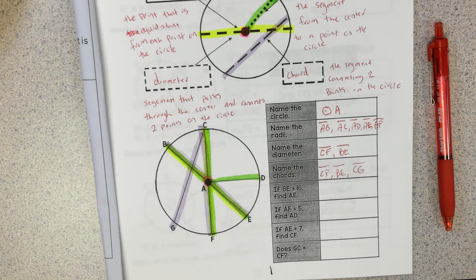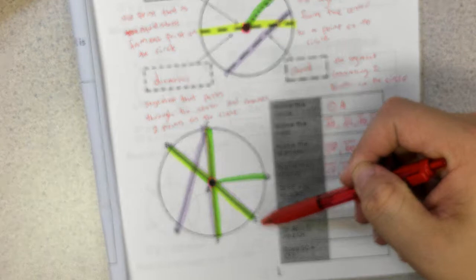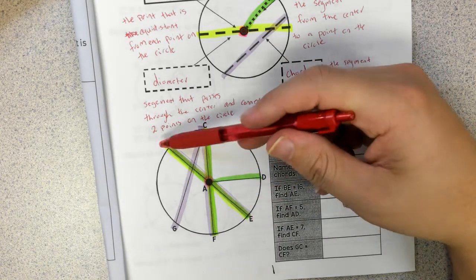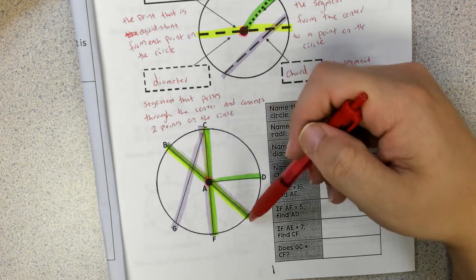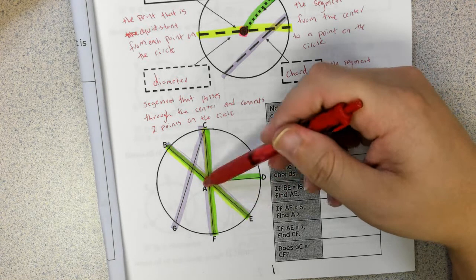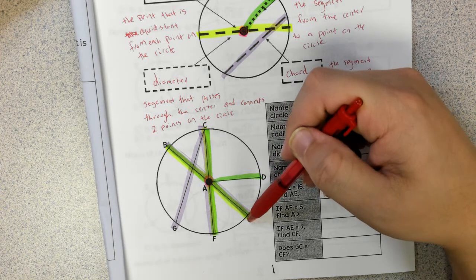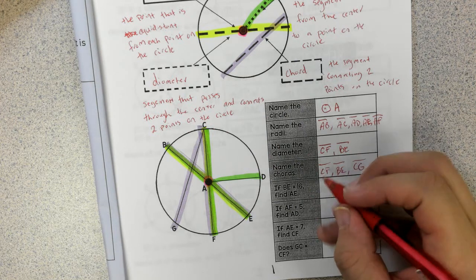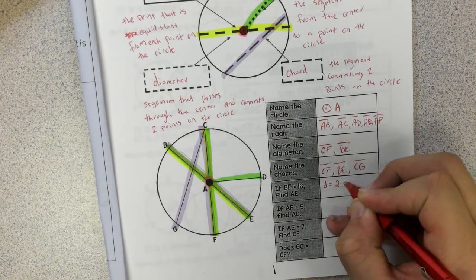Now the next part is kind of interesting because it says if BE is equal to 16, find AE. Well, BE is here and AE is here. If you notice, BE goes through the center point and it takes up the whole circle, whereas AE goes to the center point and it only takes about half. So AE is a radius and BE is a diameter, so we can write the equation that diameter is equal to 2 times the radius.